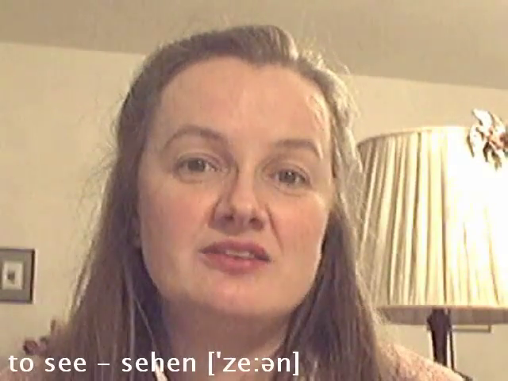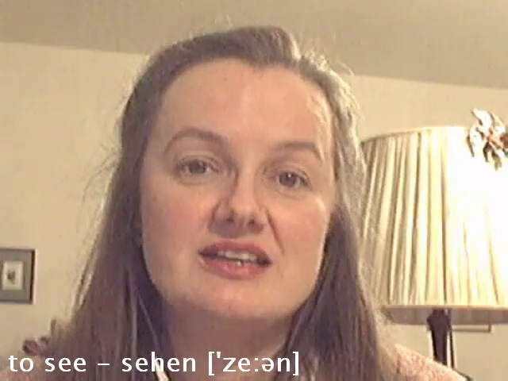The first example word has the single S at the beginning, and this is the German word for to see, and in German we say sehen.